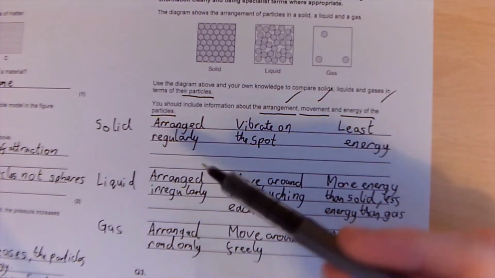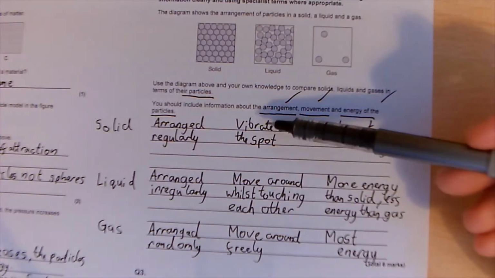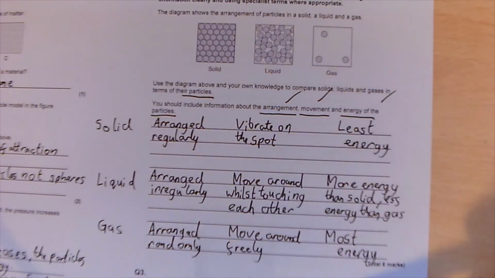solid, a liquid and a gas. I've talked about their arrangement, I've talked about their movement, and I've talked about their energy, and hit absolutely every point I need to get full marks on this. Did not take me very long, it did not take much planning. I can look at my timer and see that I've only been going for 5 minutes and 20 seconds. And that's along with explaining and talking and pausing as I've gone.